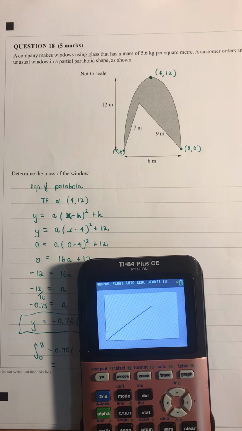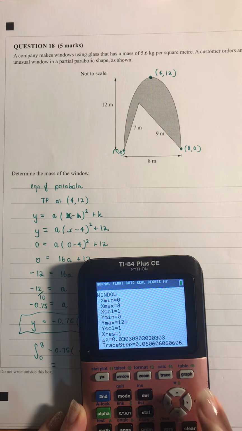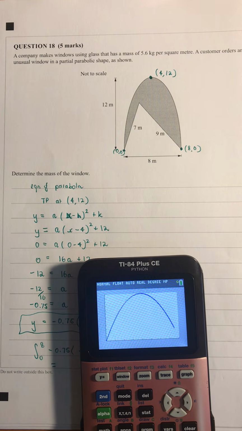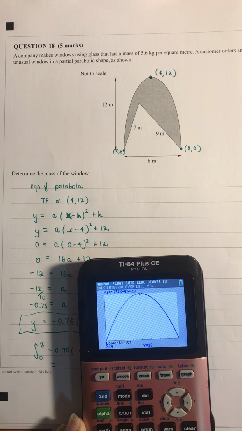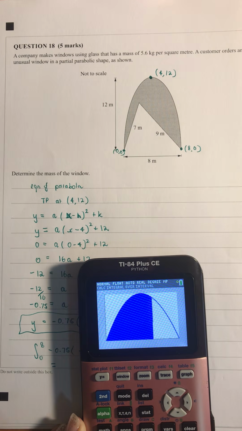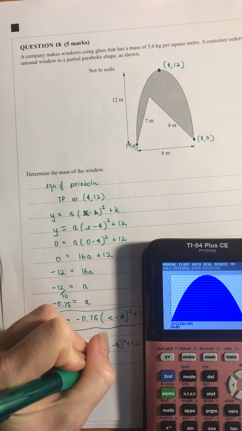When I graph that, I may need to change my window. So I want to go between 0 and 8, and I want to be able to go up to 12. And there's my curve there. Then I want to do the integral, the area under the curve between 0 and 8. And there we go, it shades it in, and my area is 64 meters squared.